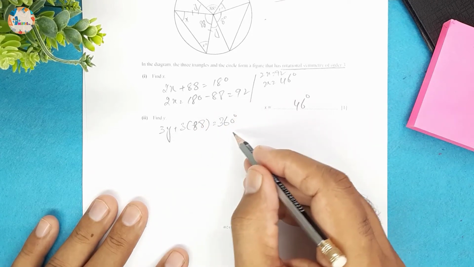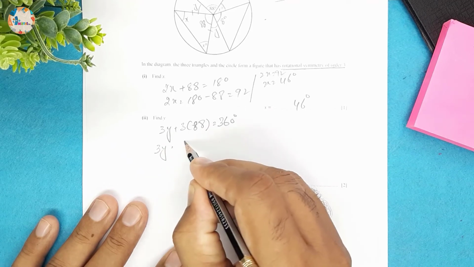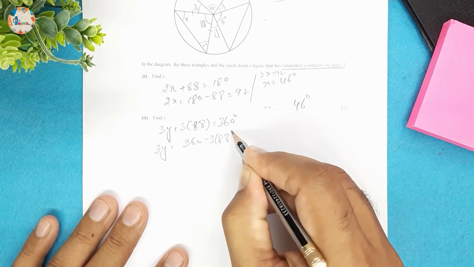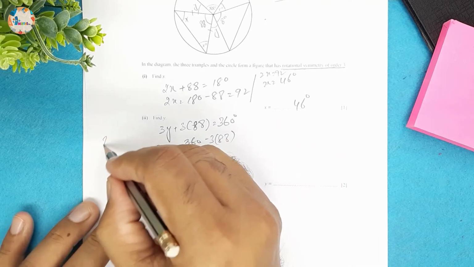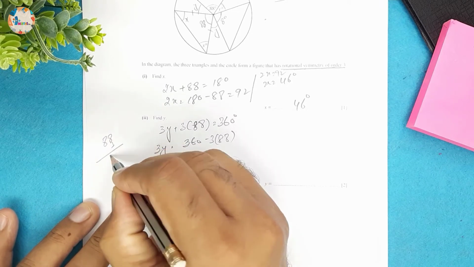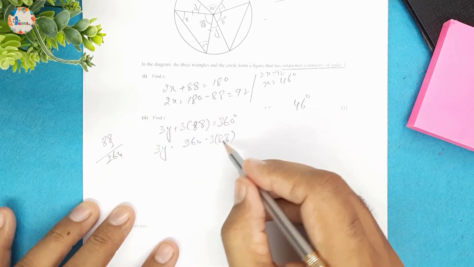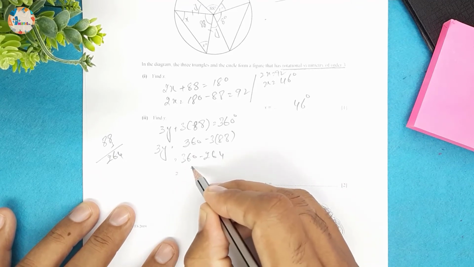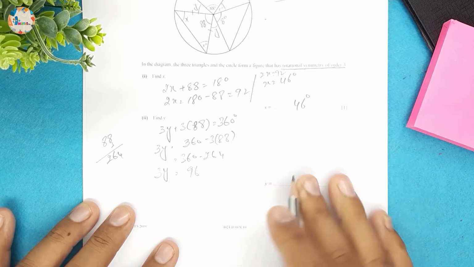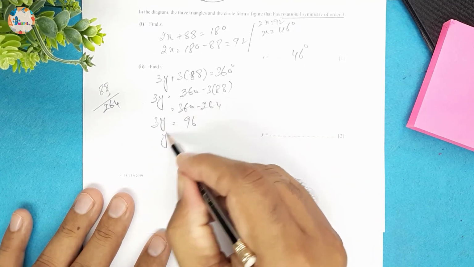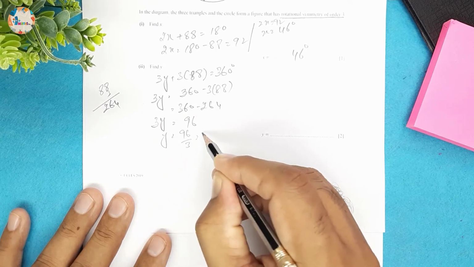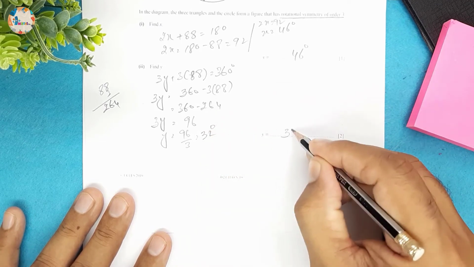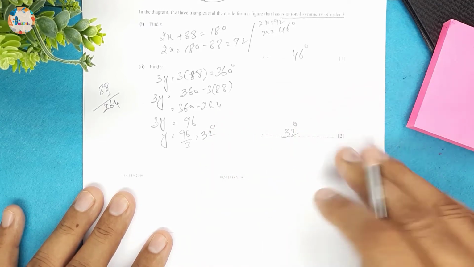And we can simplify this. 3y is equal to 360 degrees minus 3 times 88, and 3 times 88 we can multiply and check, this will be 264, so this will be 360 minus 264, which is equal to 96. 3y is equal to 96, so y will be equal to 96 divided by 3, which is equal to 32. So angle y will be equal to 32. This is how we have calculated.